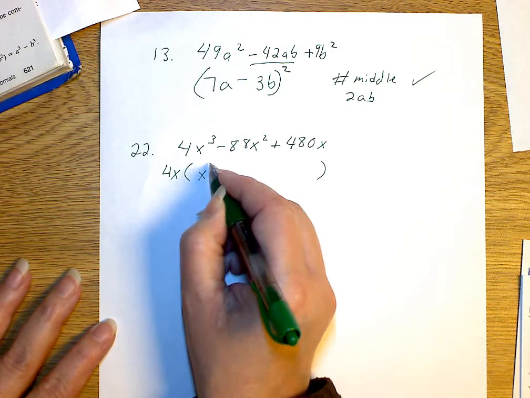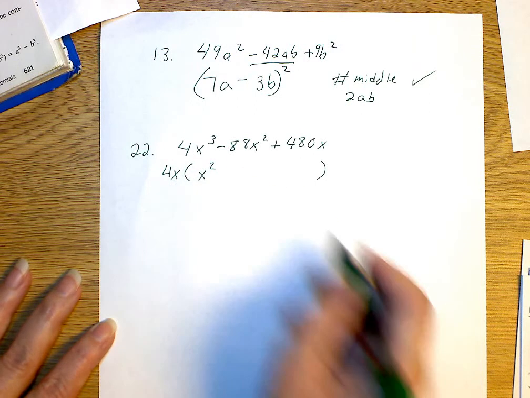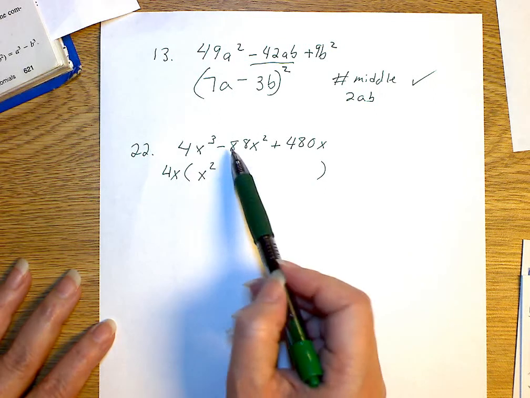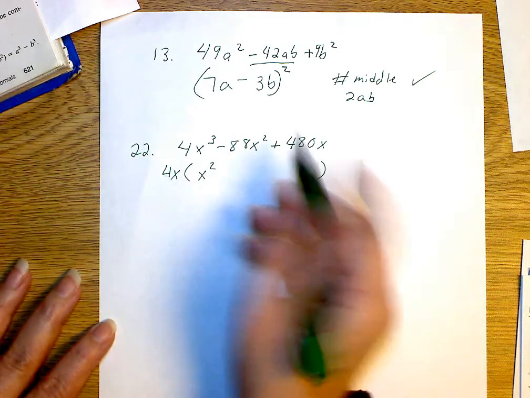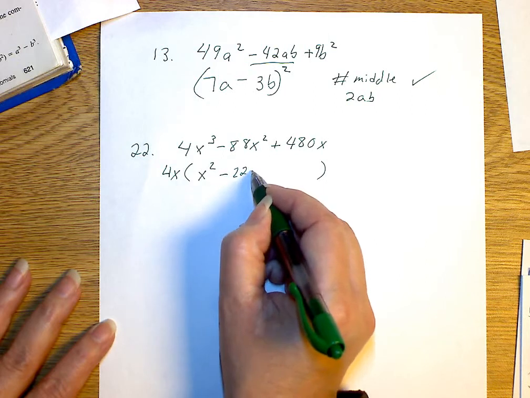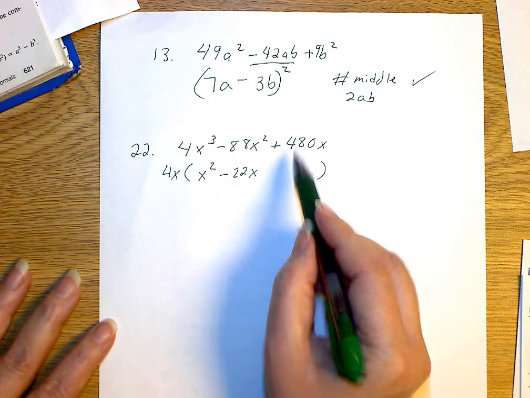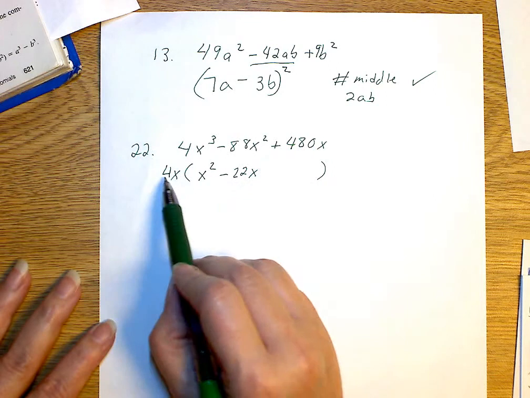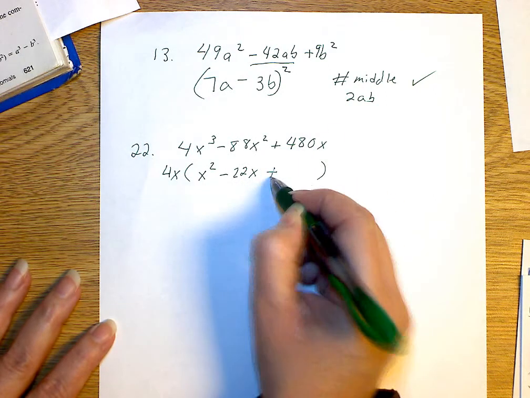X squared. My second term, what do I have left? Negative 88x squared divided by 4x, so I have negative 22x. And then we have 480x divided by 4x, so I have 120.